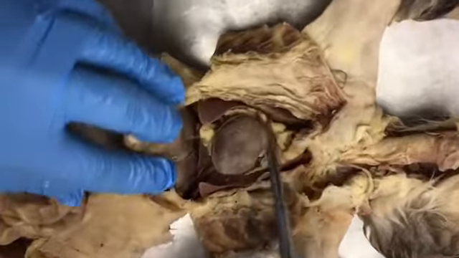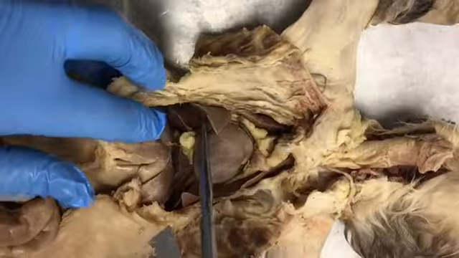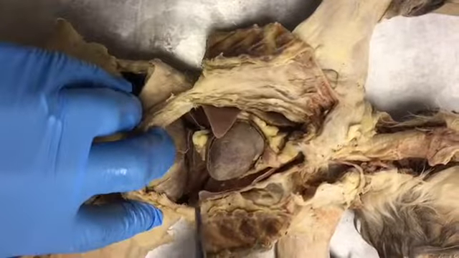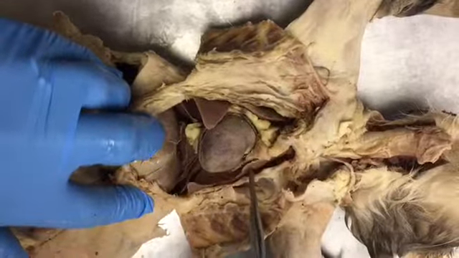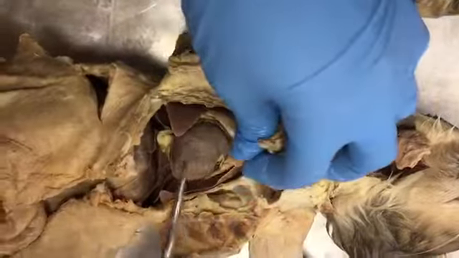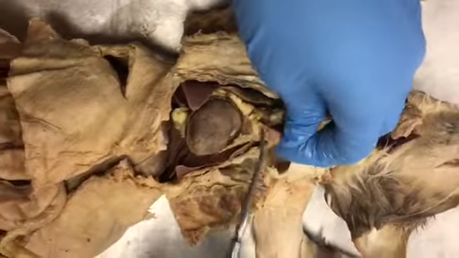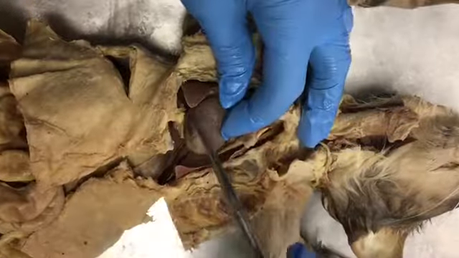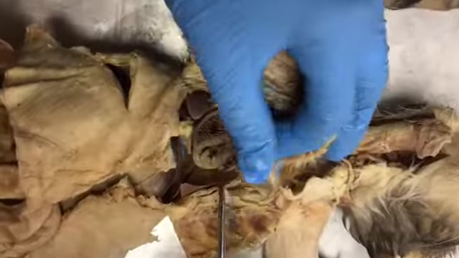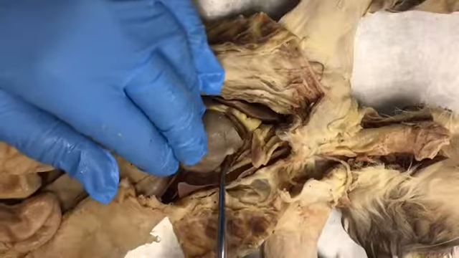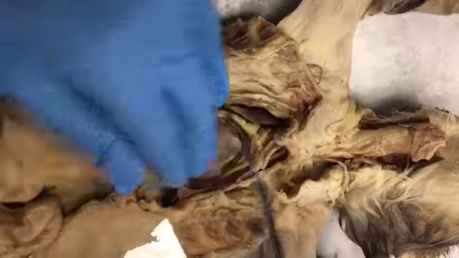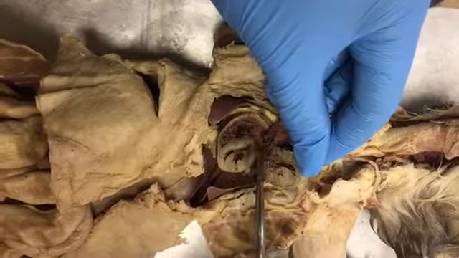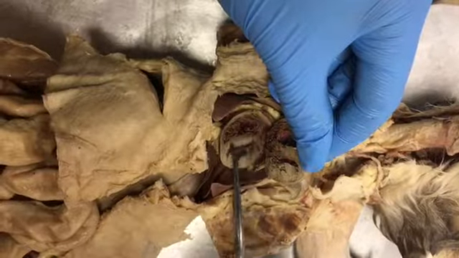We have the posterior lobe, middle lobe, anterior lobe, mediastinal lobe, anterior lobe, middle lobe, posterior lobe. In the middle we have the heart. We have the pericardium that used to surround the heart, the apex of the heart. We have two auricles, the left auricle, the right auricle. Inside we have the left ventricle and the right ventricle and the interventricular septum.